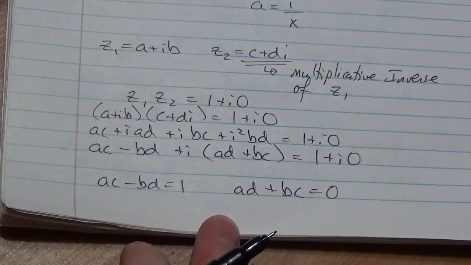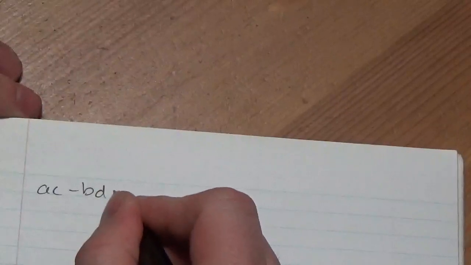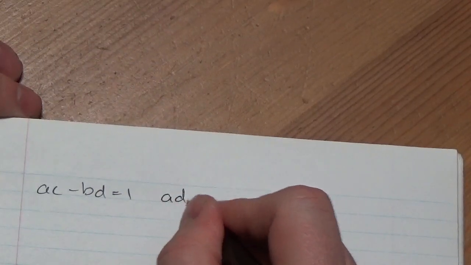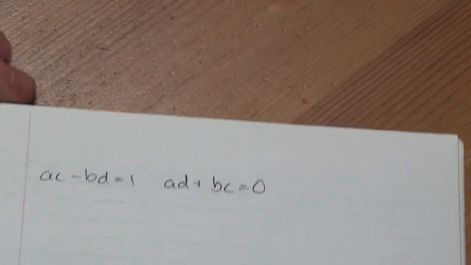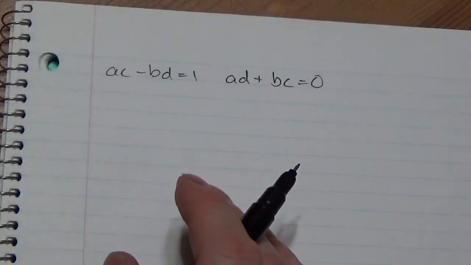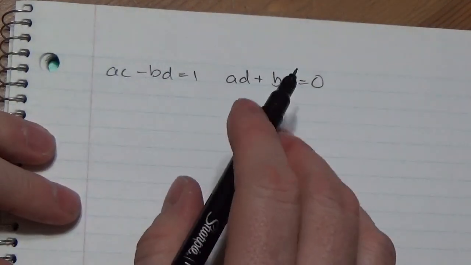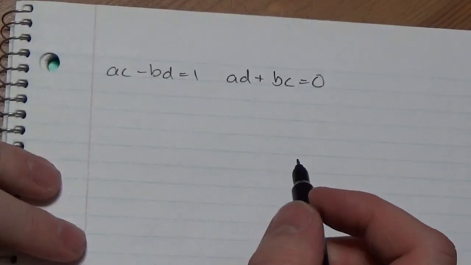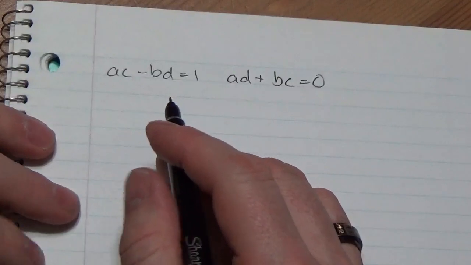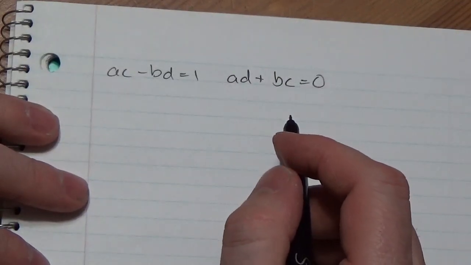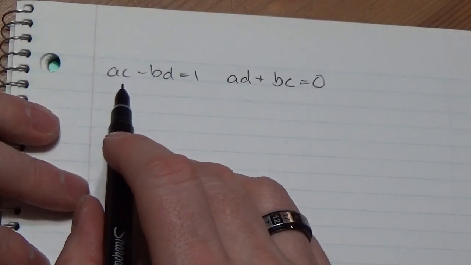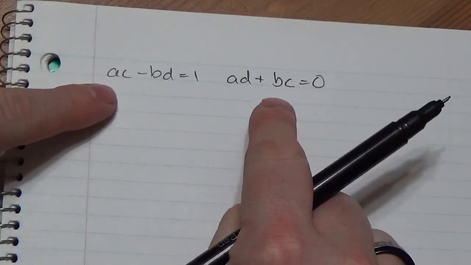Okay, now I'm going to flip this over so that we'll start fresh here. So again, what I said here was ac minus bd was equal to 1, and then ad plus bc was equal to 0. Now, what I want to do is figure out what my values are for d and c. Well, I've got a system of equations here that I can solve. So let's take a quick look. What I would like to do is get the d by itself. So maybe what I want to do is get rid of the terms here with the c's in them.